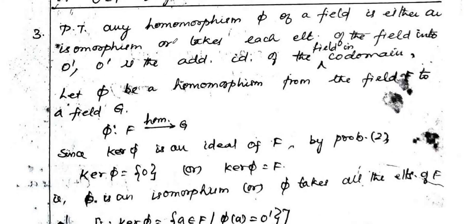Next one is, prove that any homomorphism phi of a field is either an isomorphism or takes each element of the field into 0 prime, where 0 prime is the additive identity of the field in the codomain. Now, let phi be a homomorphism from the field F to a field, say G. Or you can even take it as some F prime. Now, we are given that phi from F to G is a homomorphism. For a field homomorphism, the domain and codomain will be fields. But we don't have a special condition for that.